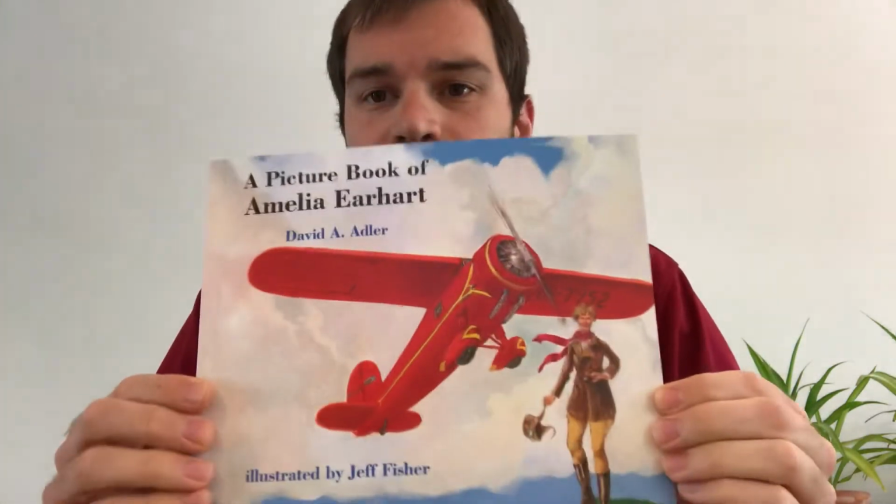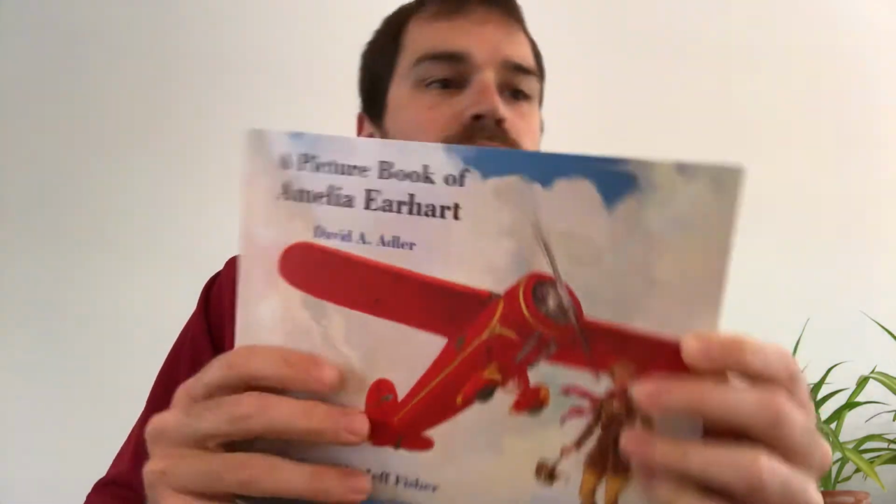So this is going to be lesson 3 of our determining important ideas and summarization unit from week 2. Yesterday we read different sections of our book, A Picture Book of Amelia Earhart by David Adler. From 3 different sections, about 3 to 4 pages each, I asked you to determine the most important idea and write it down in a Google Doc titled A Picture Book of Amelia Earhart, Think, Pair, Write.